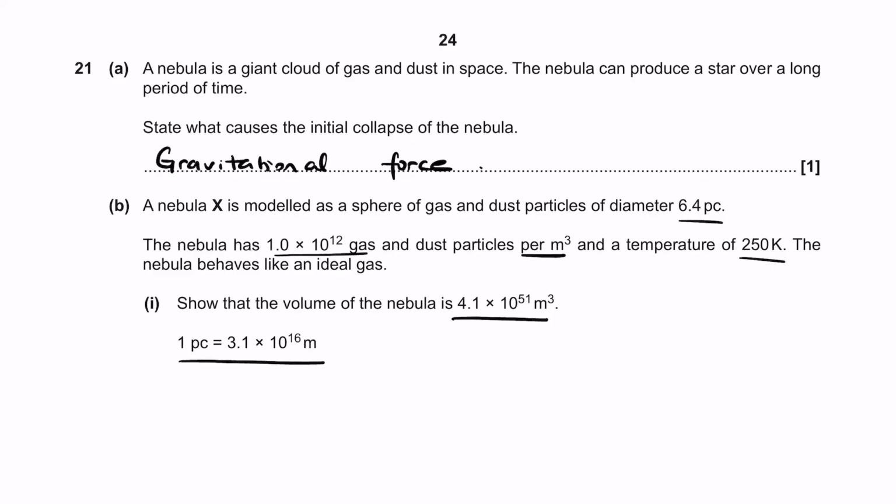So to work out the volume of the nebula, we're assuming that because it is a sphere, V is 4/3 pi r cubed, where r is in meters. We're given that the diameter is 6.4 parsec, so the radius is 3.2 parsecs.